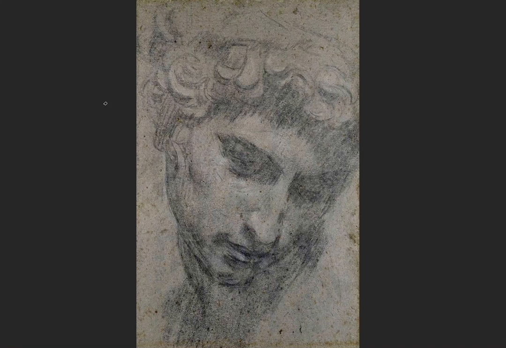Same kind of thing with it looks like a more Michelangelo type figure, where we have a top lit, again almost looking slightly downward, even though he's top lit here.